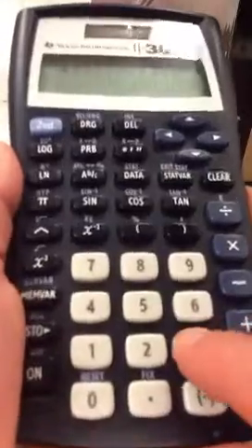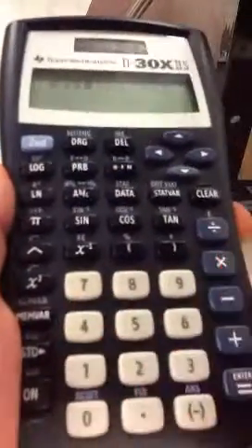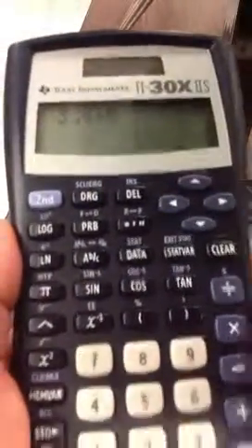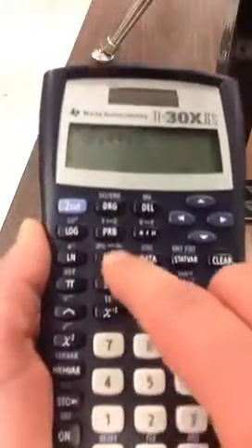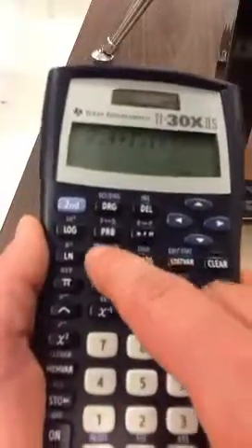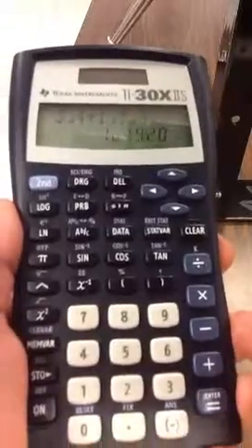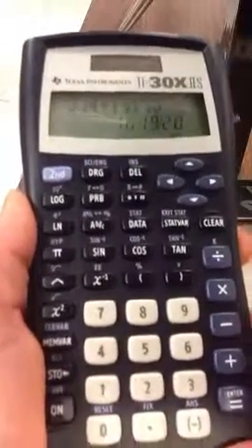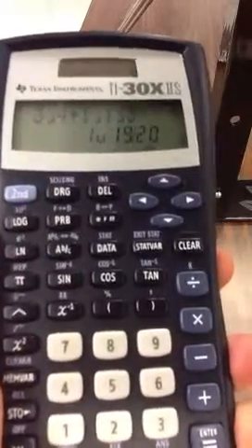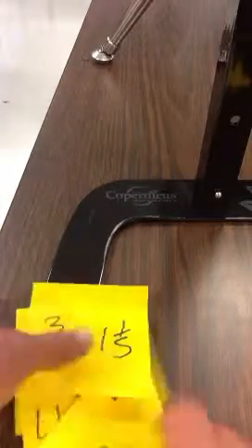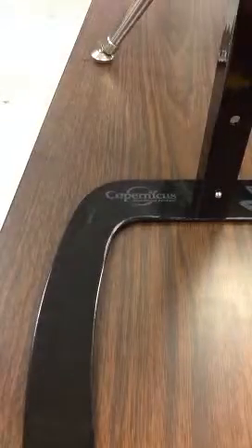So I would do 3 fraction button 4 plus, so 3 fraction button 4 plus 1 fraction button 1 fraction button 5. So 3/4 plus 1 1/5. You guys did it right if you ended up with 1 19/20. So it should have looked like this. 1 19/20. On paper, this is what it would look like. 1 19/20.